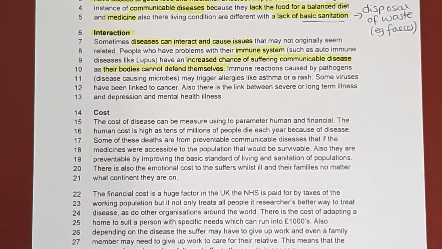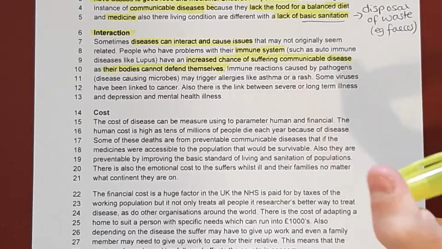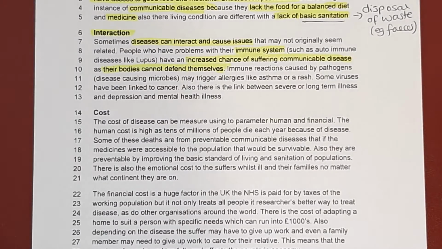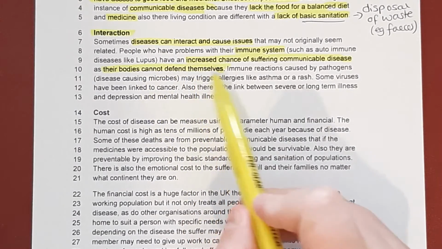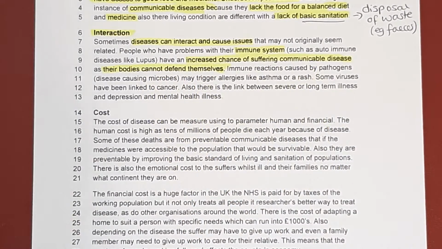At the moment, we are having a global pandemic, which is the coronavirus, and people who have problems with their immune system are classed as extremely vulnerable, because they do not have the ability to defend themselves properly from this communicable disease, so they have a higher chance of getting this illness.